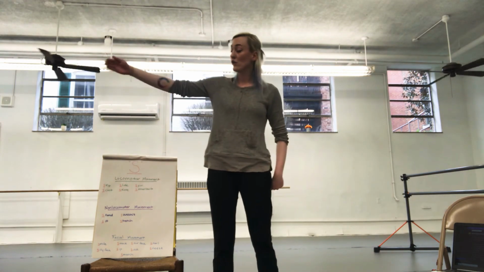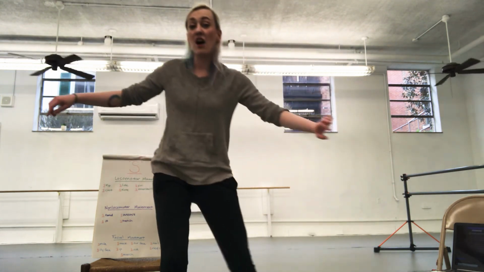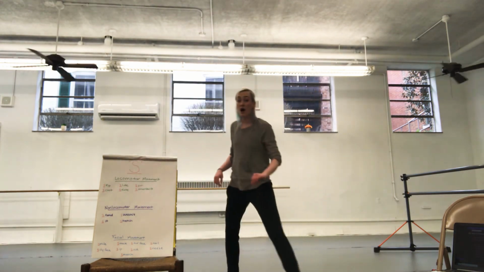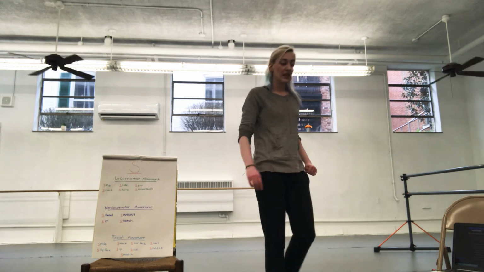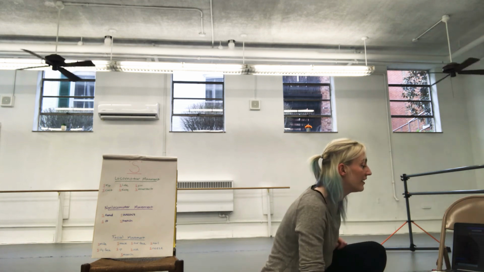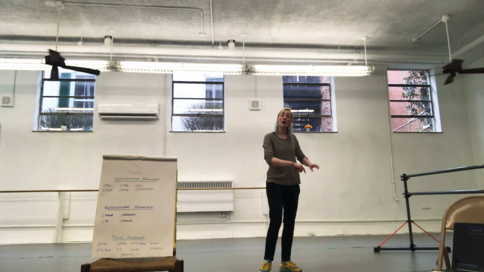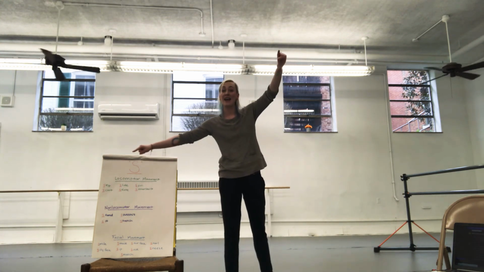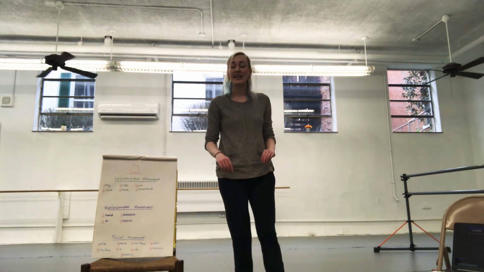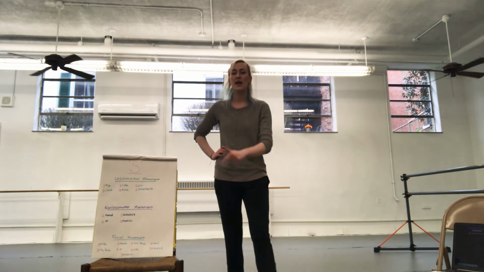Freeze, good job. All right, the next one I have written down for our locomotor movements is slide. Sliding is when your feet stay on the floor. They don't come off the floor. Ready? Let's slide this time. You can also think of a slide on a playground that goes down. So maybe you're pretending you're on a slide. Keep sliding. However you do it is right. There's no wrong answers.